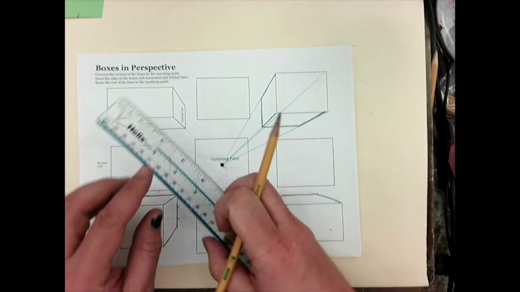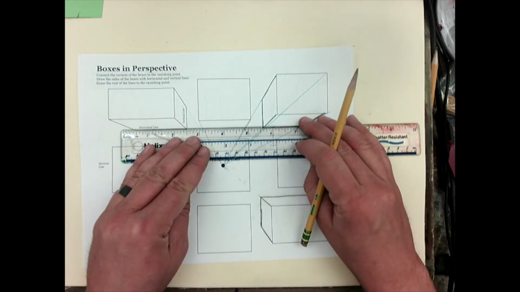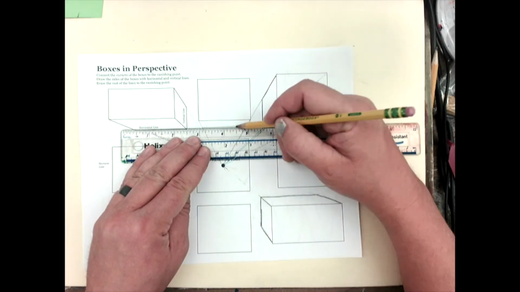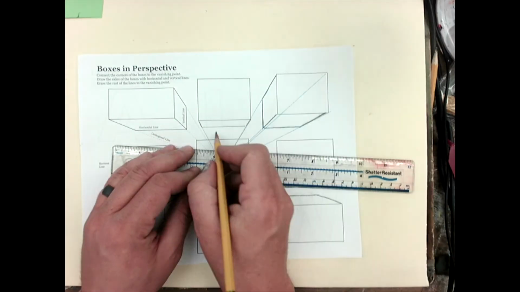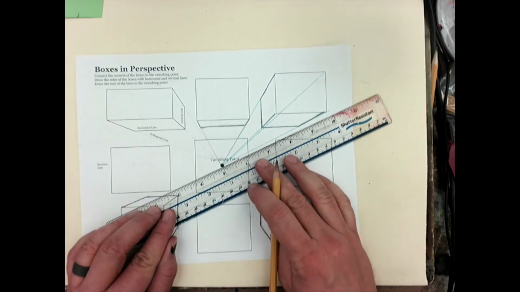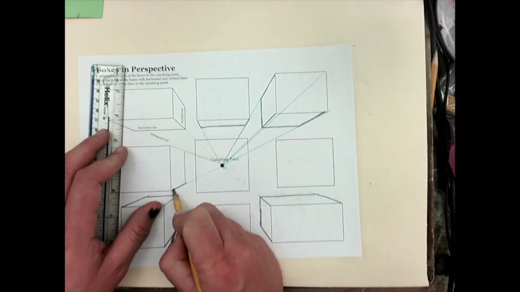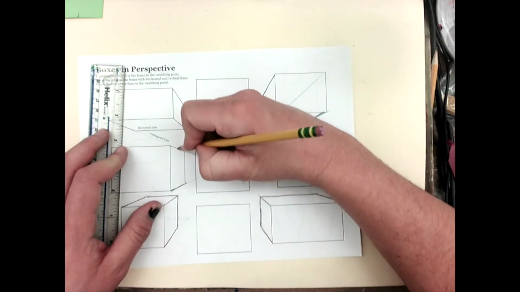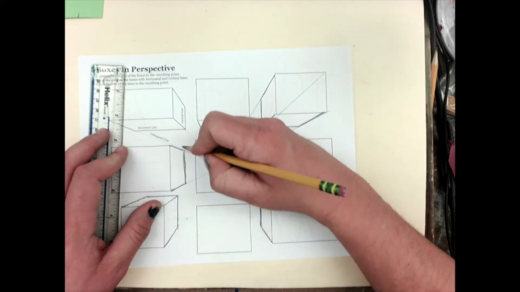Now these boxes that are either directly above, below, or to the left or the right of the vanishing point will only have one side visible. So if they're on the axis created by the vanishing point, either the horizon or a vertical axis, it'll only show one of their sides. So again, the fronts are drawn. So I draw the orthogonals, then the back of the box, and then I erase my extra orthogonal lines.